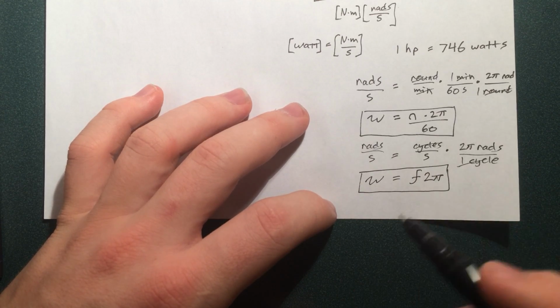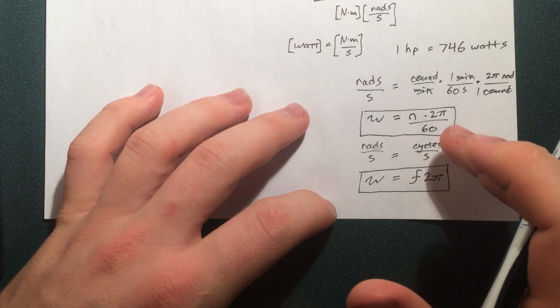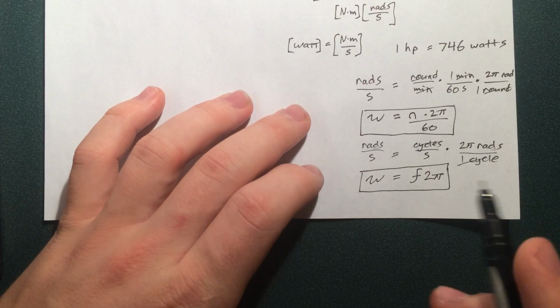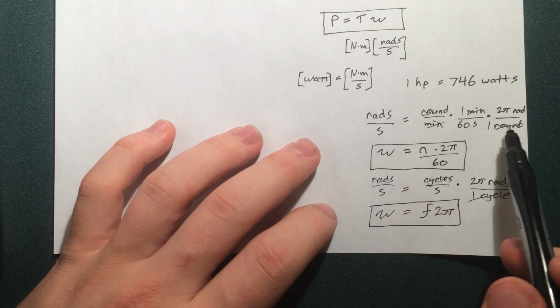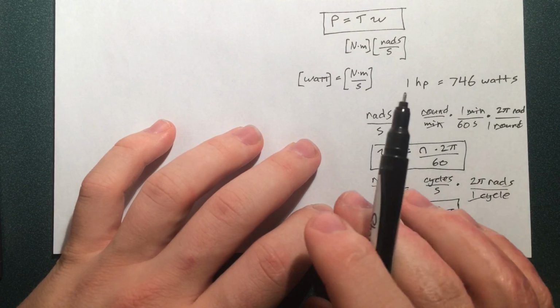Anyway, so these are 2 common ways you can transfer one type of units into another unit. Like I said, I like to do it on the side just to make sure I'm understanding what's going on rather than just plugging this into here and using the formula.